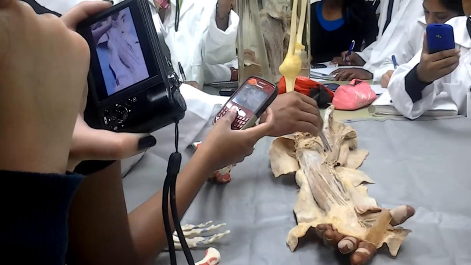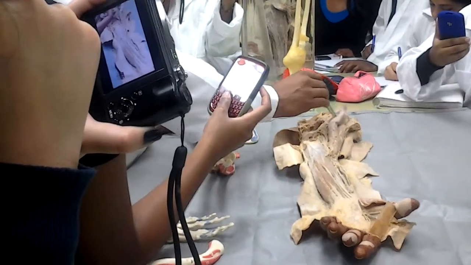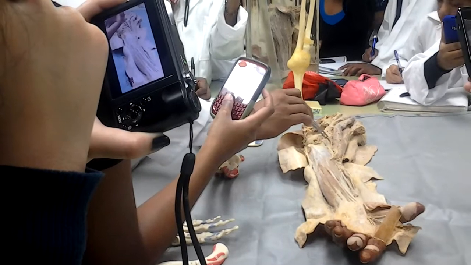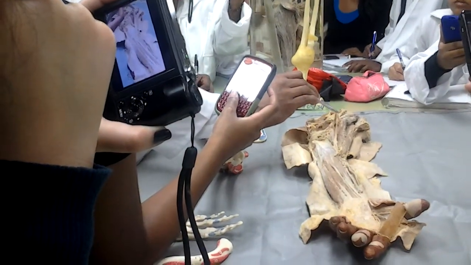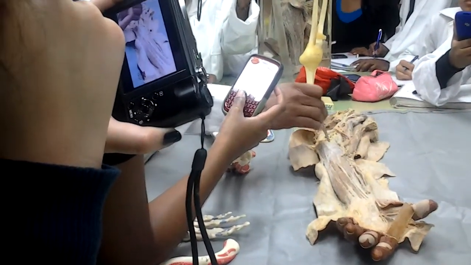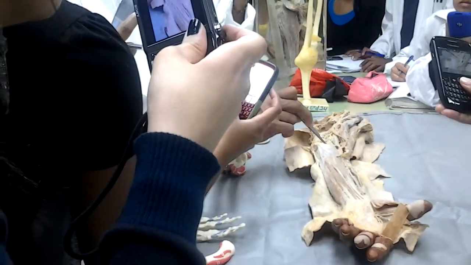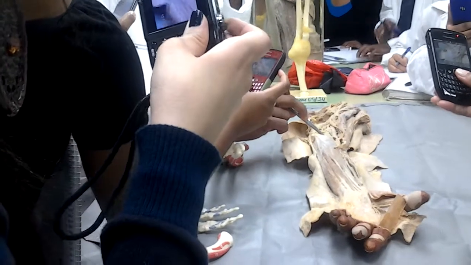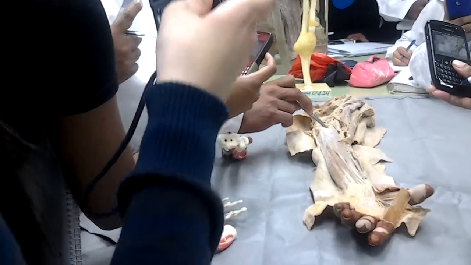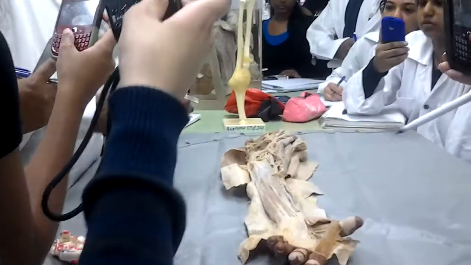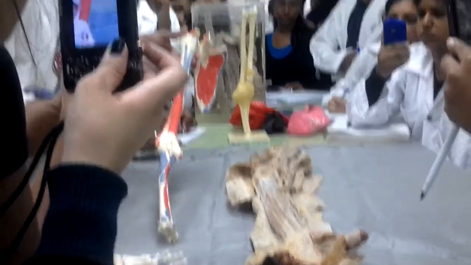So you can identify the biceps, you can identify the coracobrachialis, and you know the nerve of the flexor compartment is the musculocutaneous nerve. And just in the lower part, you can see this muscle here, this is the brachialis muscle, which is present in the lower part of the arm region. You can see this entire thing is the brachialis muscle.